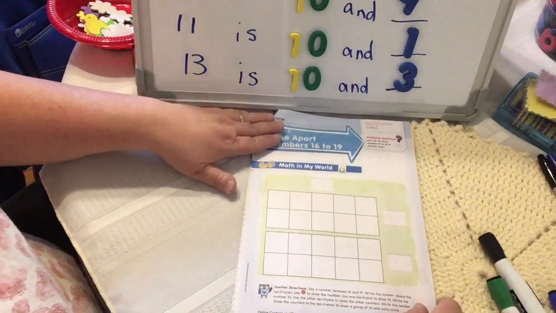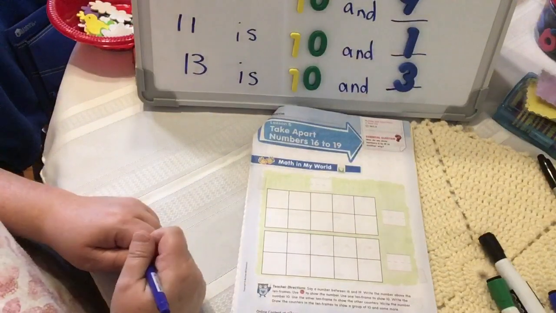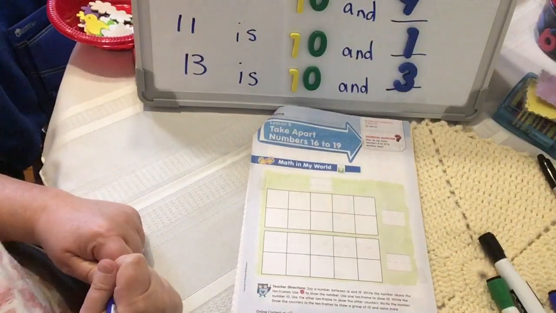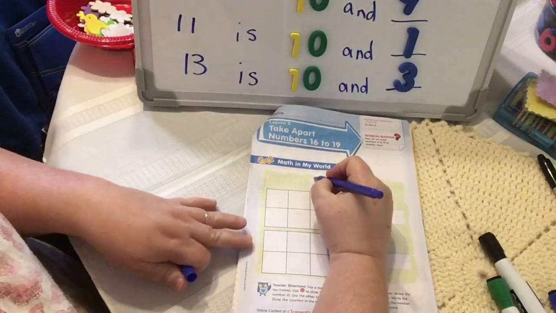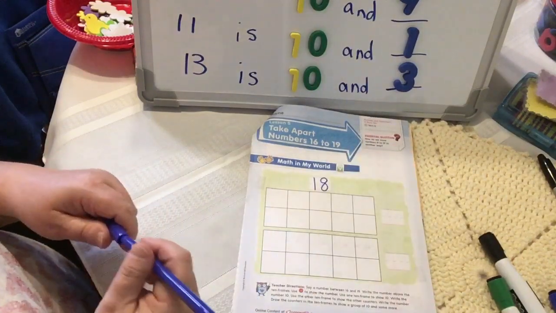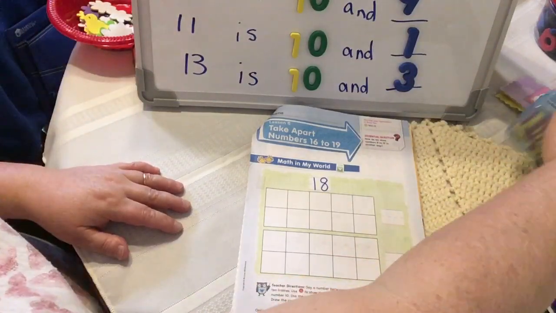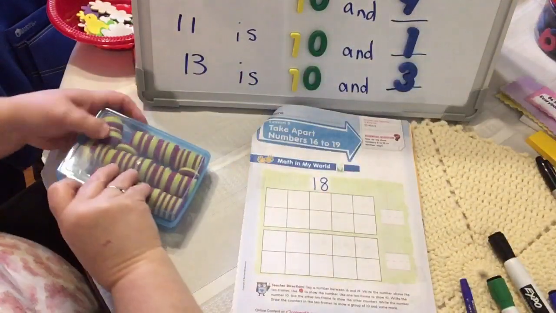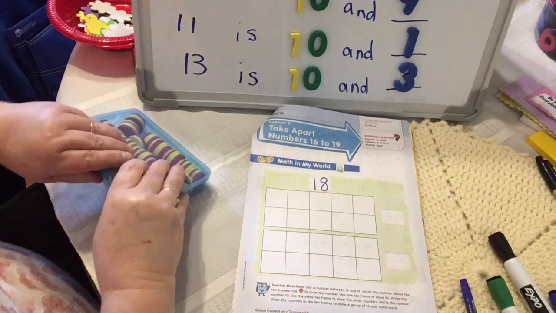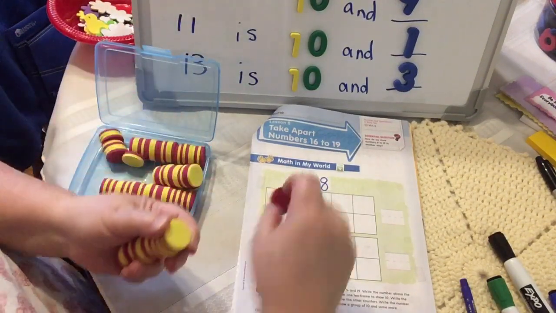Okay, so now you can choose whatever number you want to. I'm going to use the number 18 because that's in my birthday. I was born on the 18th. So I'm going to use the number 18. So let's build the number 18. And I've got my dots here. Okay, so here we go.